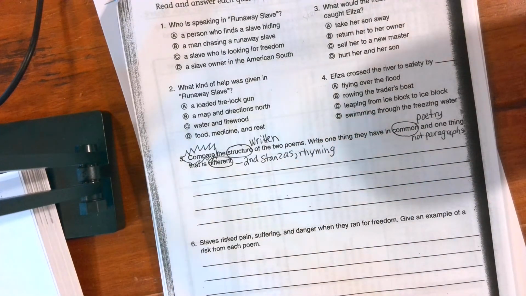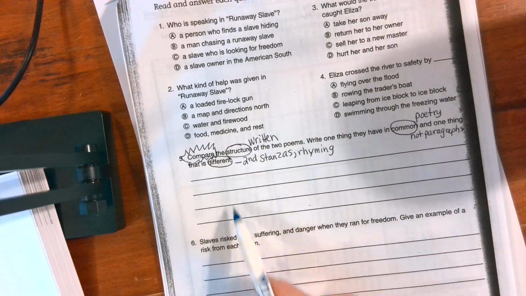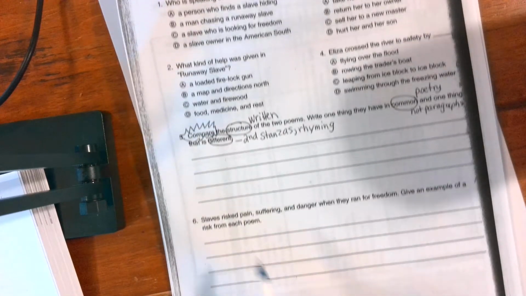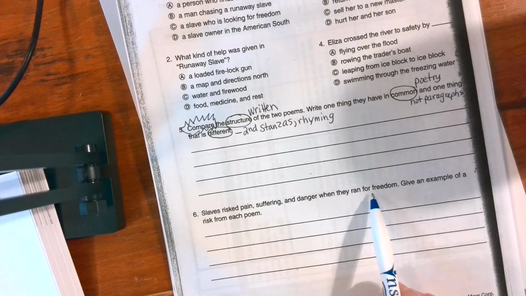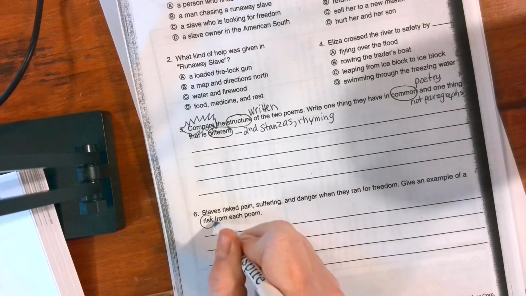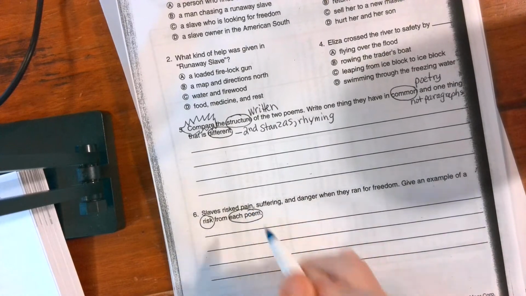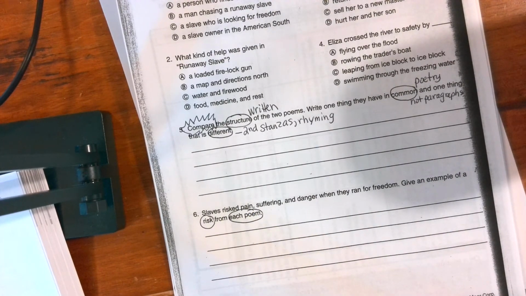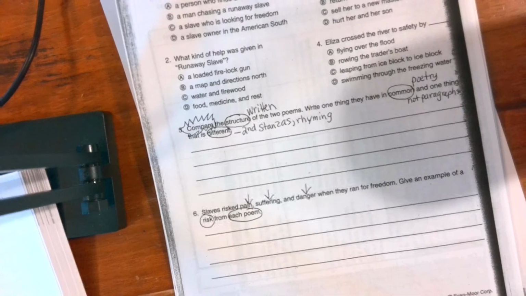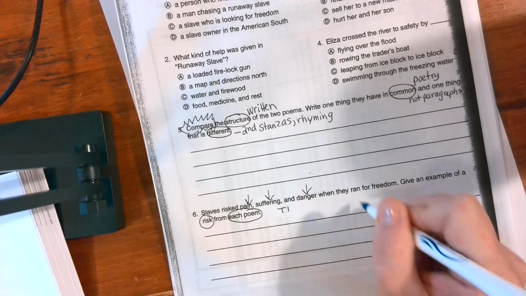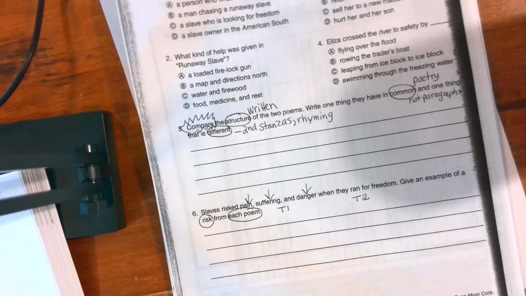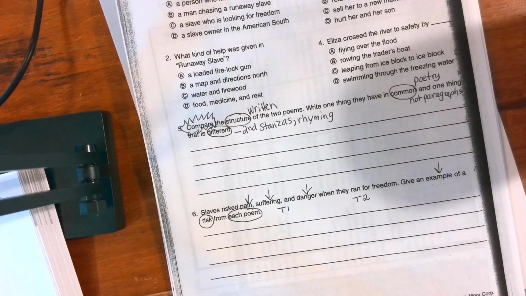Now, we already gave you some thoughts, but what do you notice? There's full sentences here, so I need a full thought, multiple sentences. Slaves risked pain, suffering, and danger when they ran for freedom. Give an example of the risk from each poem. So I need an example of pain, suffering, or danger from text 1 and text 2. It didn't say you had to give a quote, it just said an example. So you can use your own words.